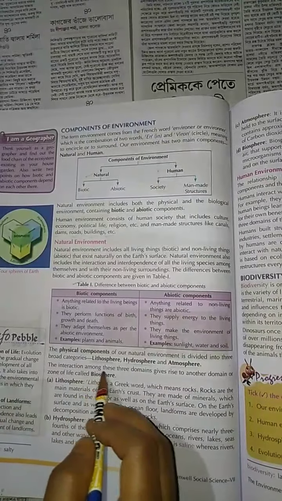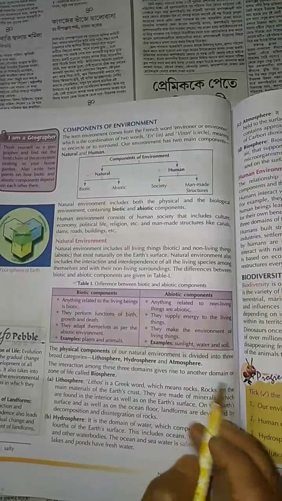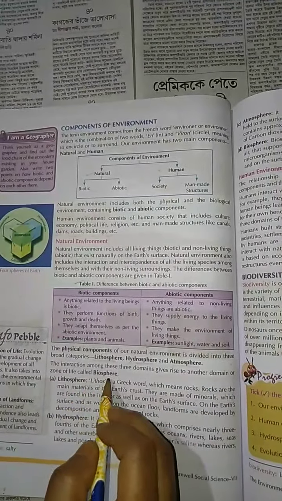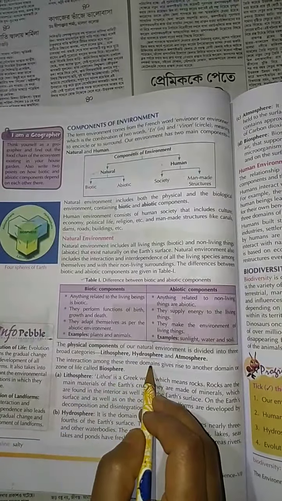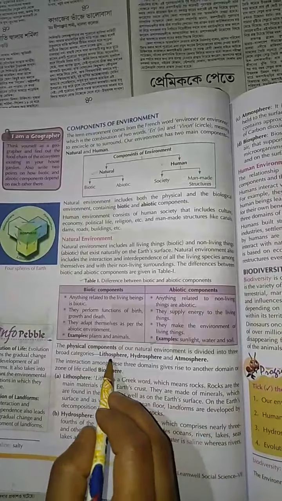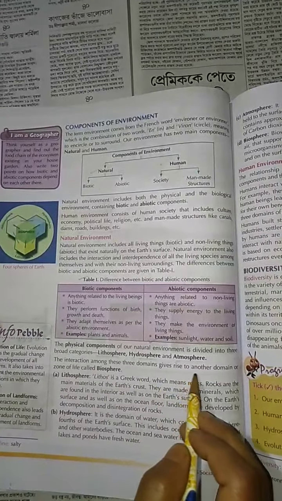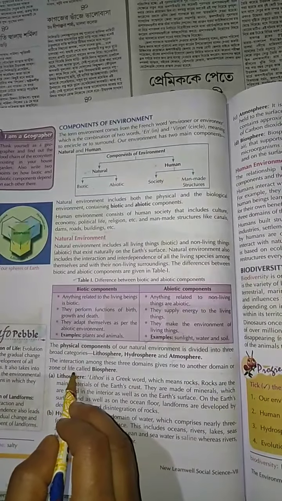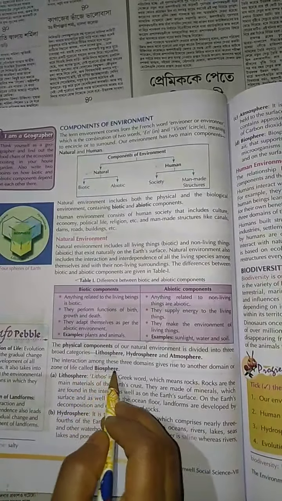The interaction among these three domains gives rise to another domain or zone of life called biosphere.